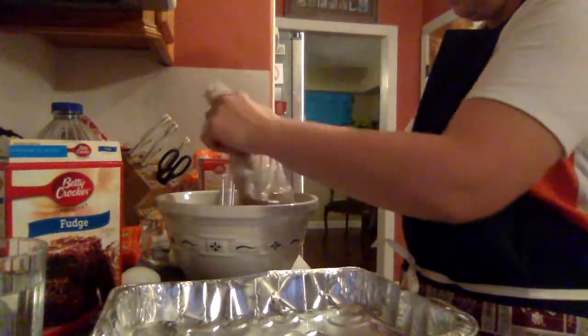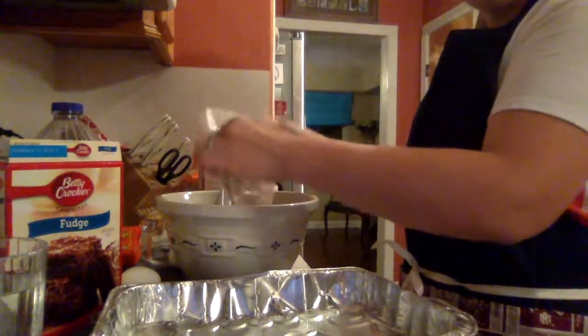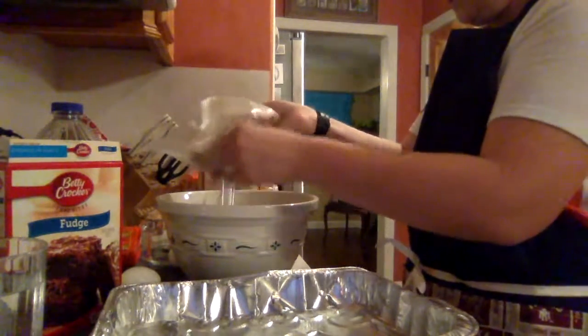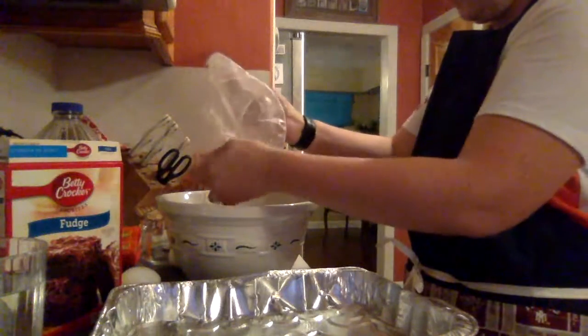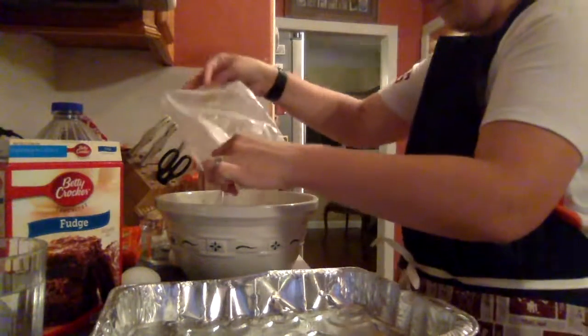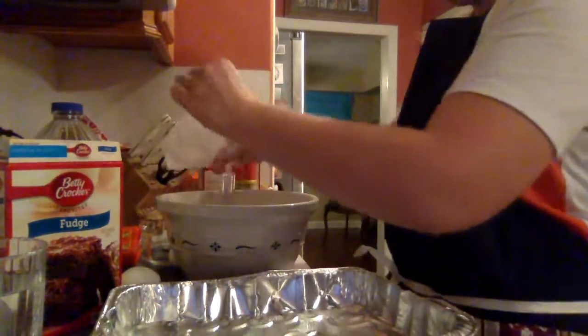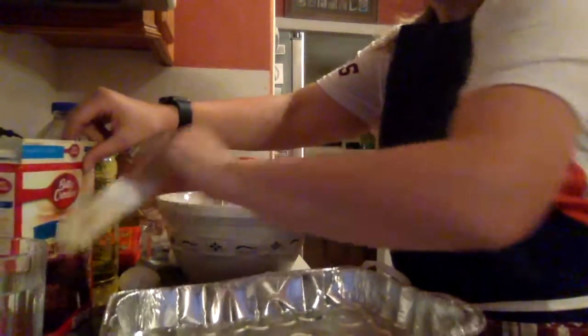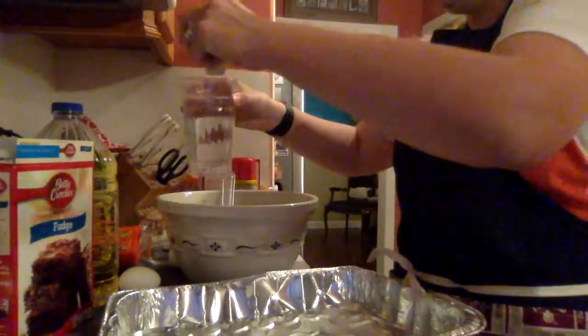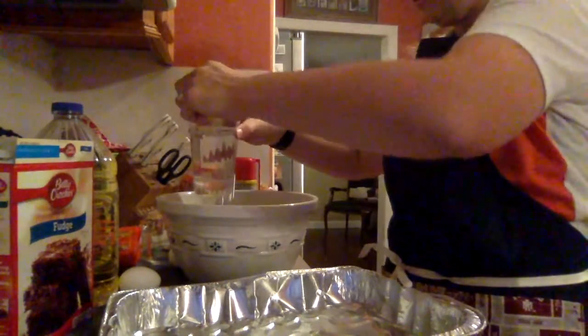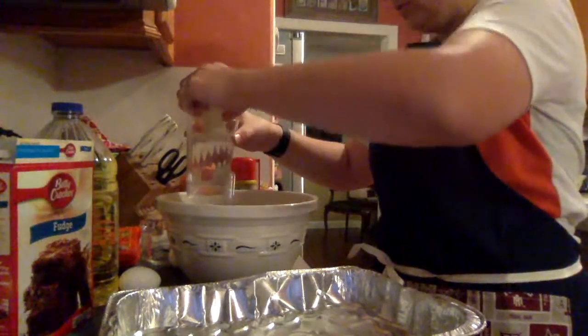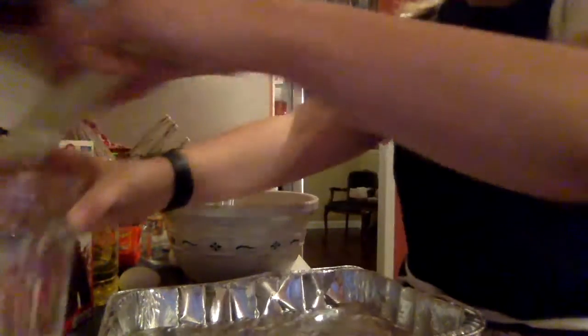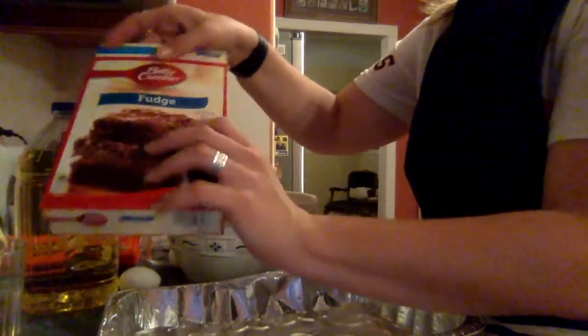Pour it in the bowl. Oh, I love me some brownies. It's gonna be good. Okay, so the first thing listed after the brownie mix was the water. So I have my water and it said 3 tablespoons. So I'm gonna dip it in. 1, 2, 3.